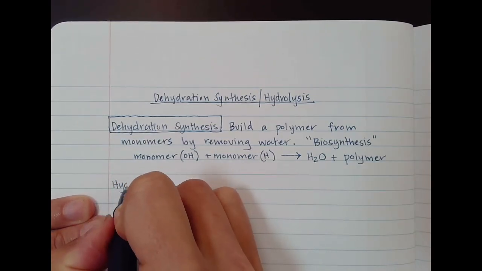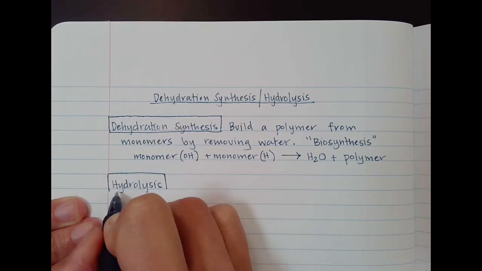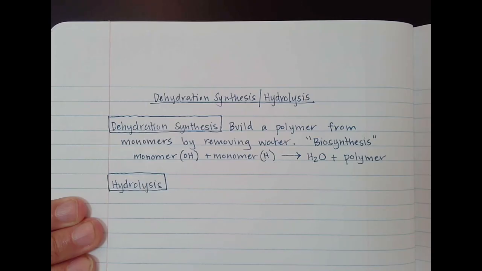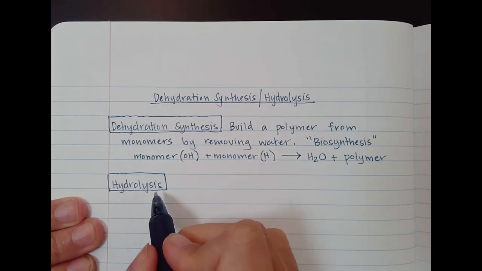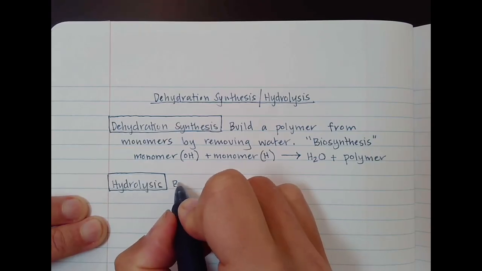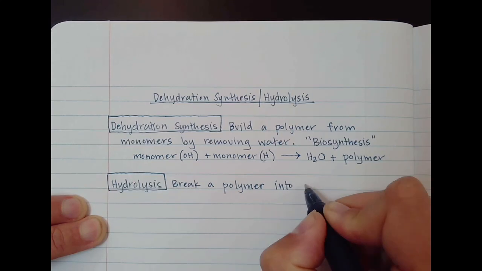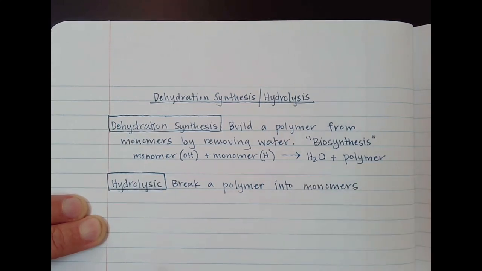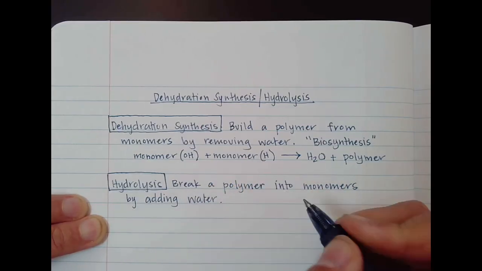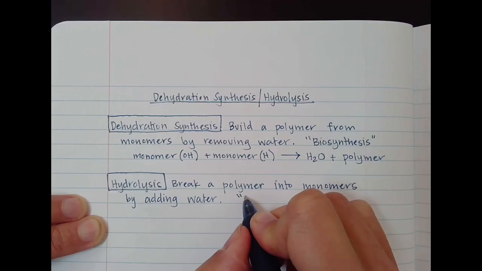Hydrolysis is the opposite. So instead of building, we are breaking. And instead of removing water, we are adding water. Hydro refers to water. Lysis means to split. So in this case, we are going to break a polymer into monomers. And we're going to do this by adding water. And this is the process that happens inside of your digestive system. And we also refer to this as digestion.